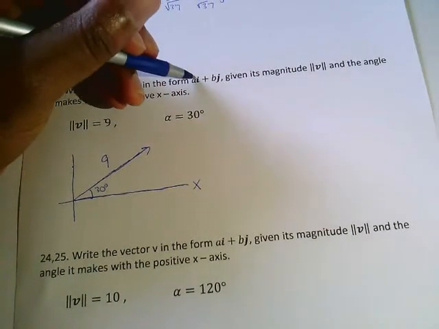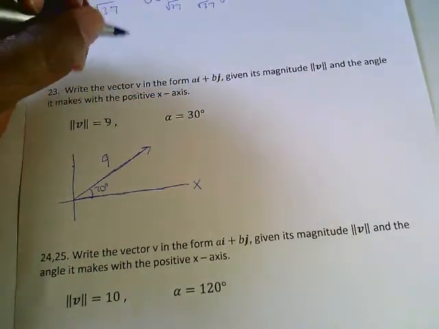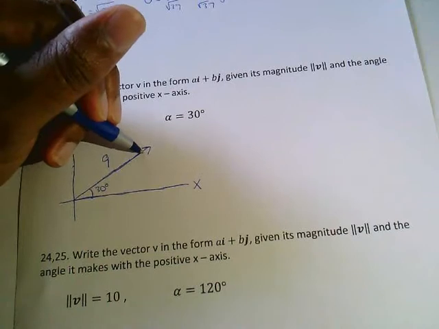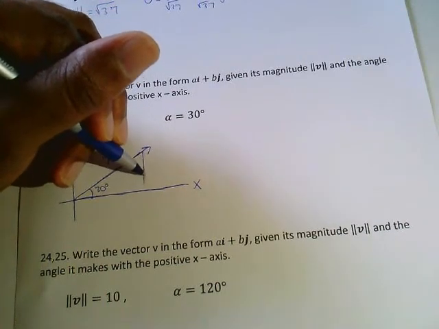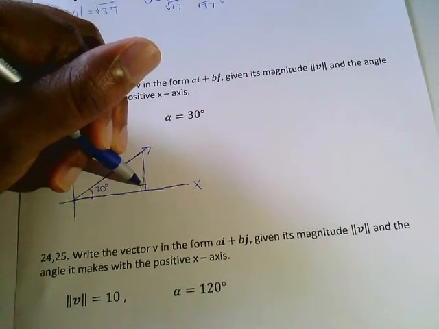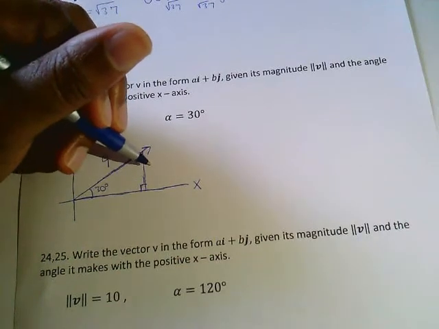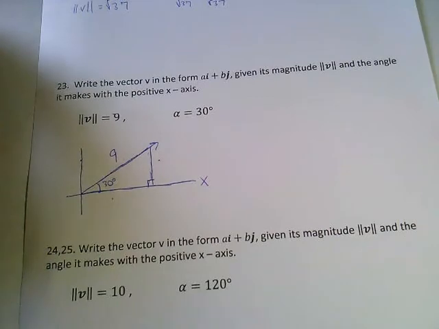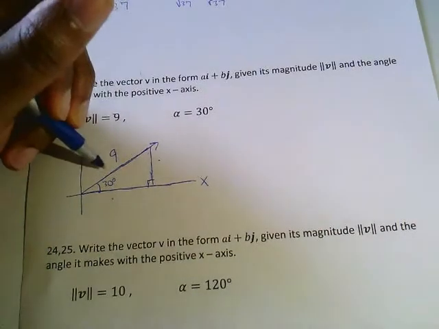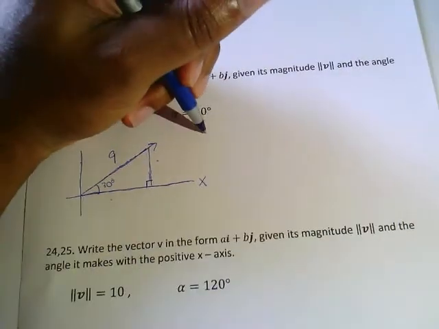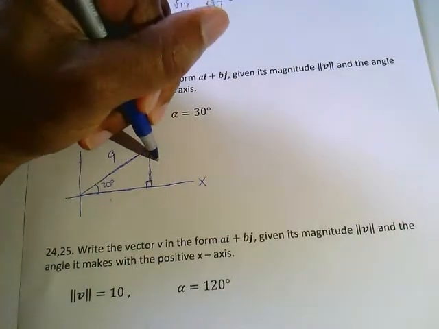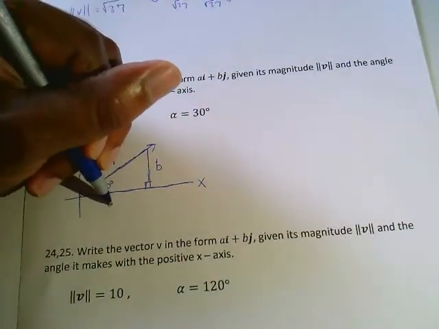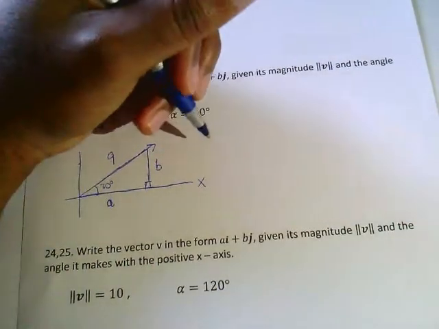So we're looking for a and b, which are going to be our horizontal and vertical components. So we can turn it into a right triangle, and now we can find the opposite and adjacent sides using right triangle trigonometry. So to find the opposite side, this will be b, our vertical distance. This will be a, our horizontal distance.